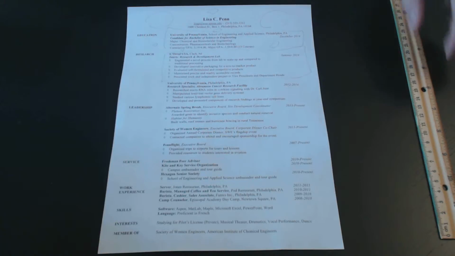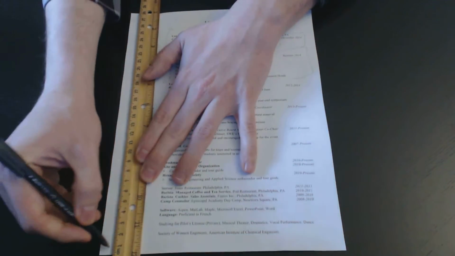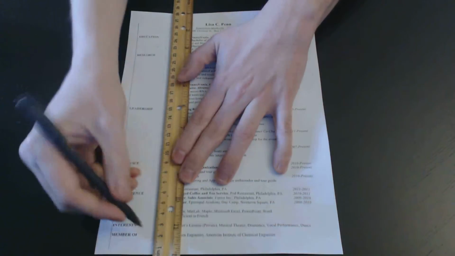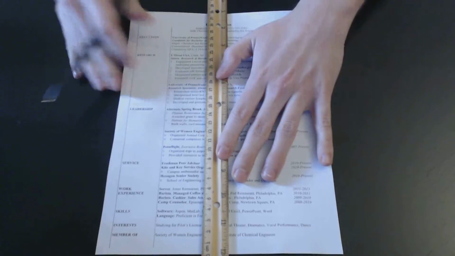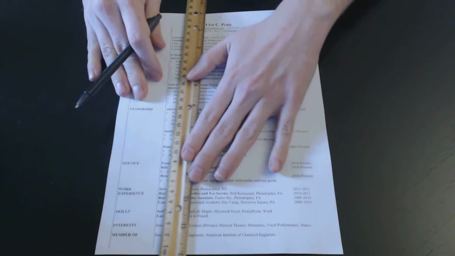So the third thing I want to talk about is the vertical line test. What this basically says is that information that is of a similar type or similar importance should be in vertical lines up and down your resume. So what we can see is actually on the left, there are all these categories. Those are in the vertical lines. All of the main sections are in a vertical line here.